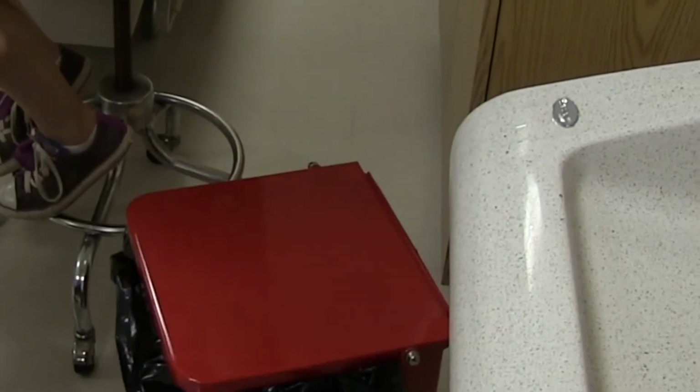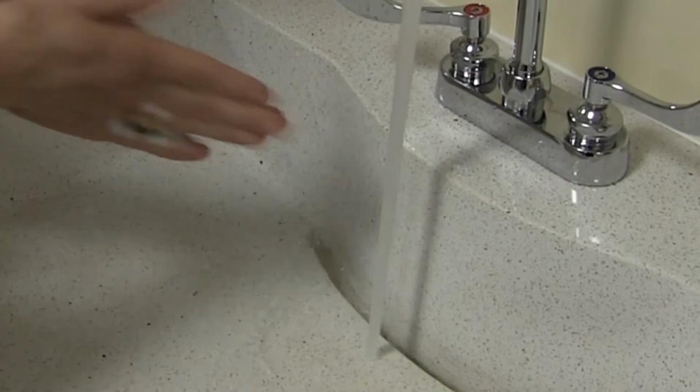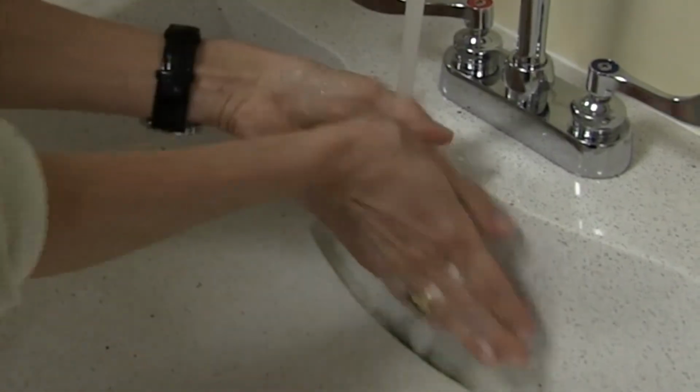Deposit all cleanup materials in a lined receptacle and contact a custodian for its removal. Wash your hands thoroughly after any exposure. Finally, if you need assistance of any kind, consult the school nurse or custodian who has participated in more in-depth training in handling blood-borne pathogens.